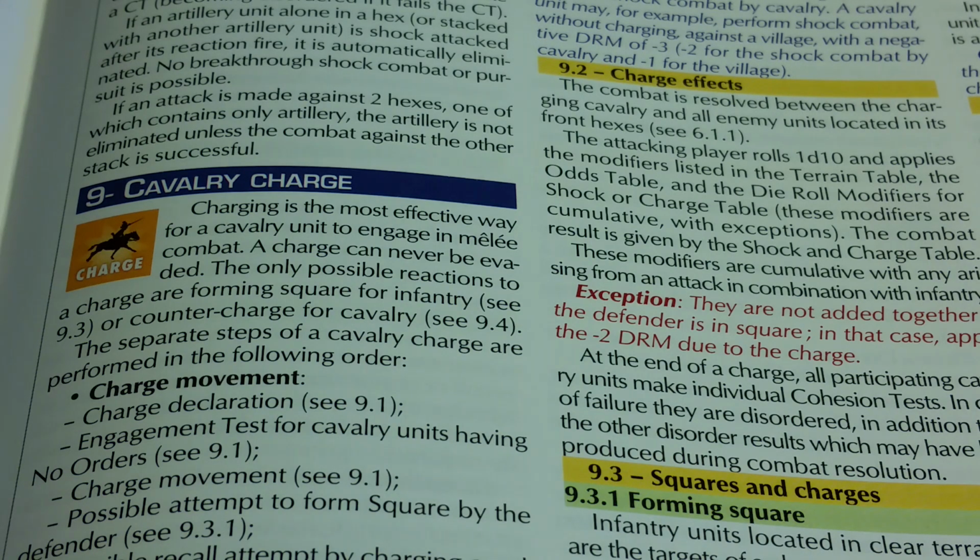These are the series rules to Days of Glory. This is the 1814 version, designed by Frederick Bay. So, Chapter 9, Cavalry Charge.